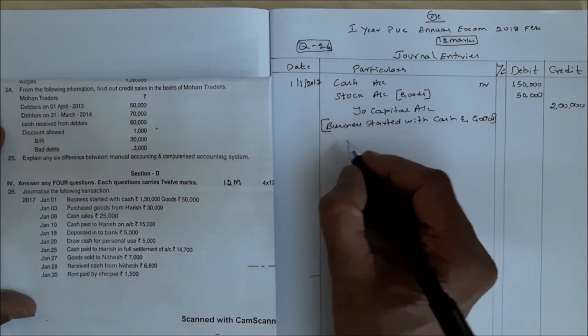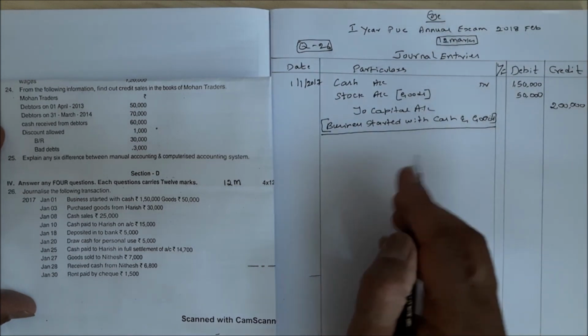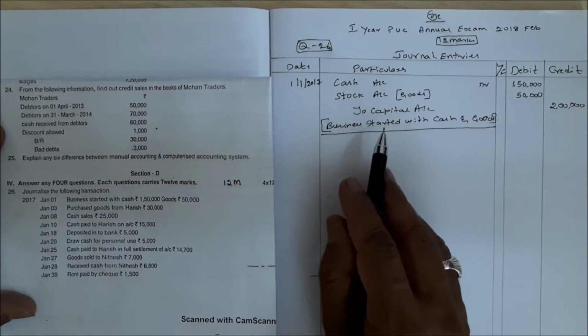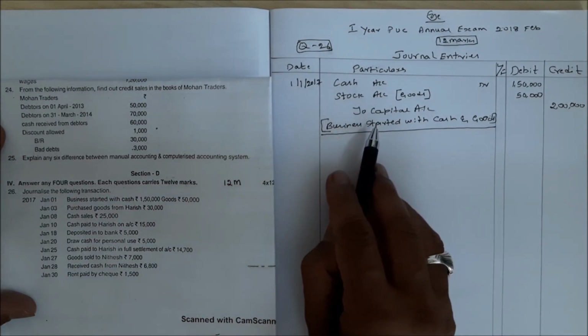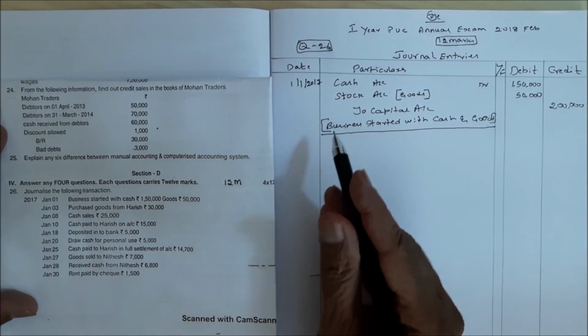That is the first journal entry. This is a compound journal entry. Why? There are 2 debits and 1 single credit, which is called a compound journal entry.